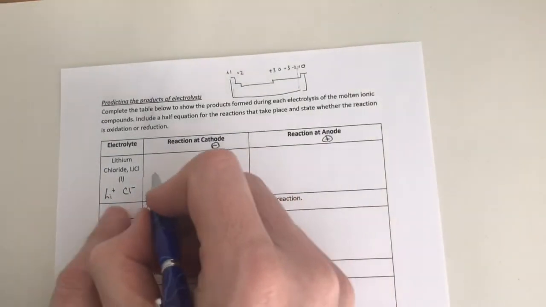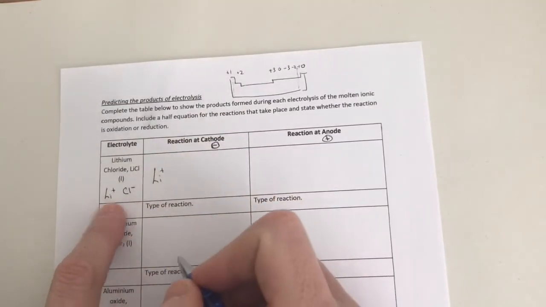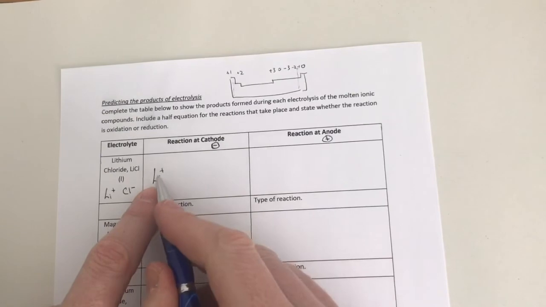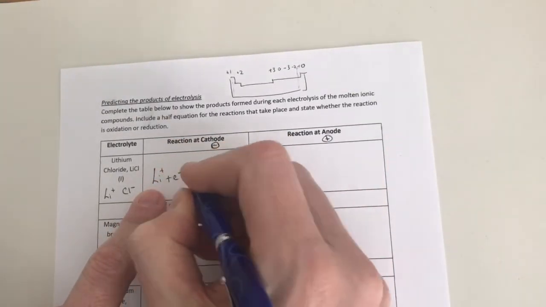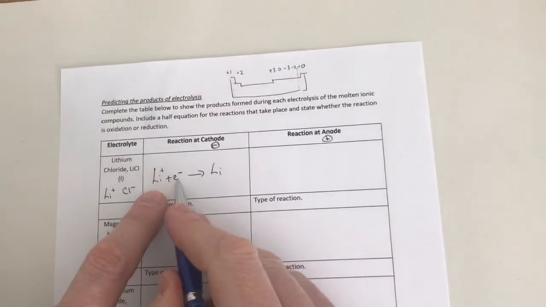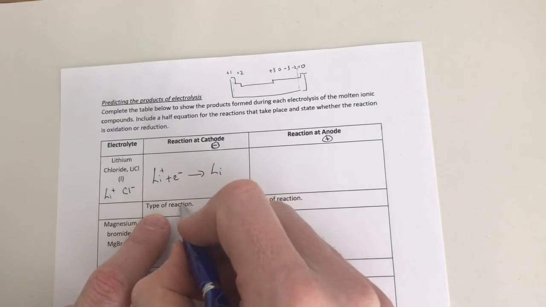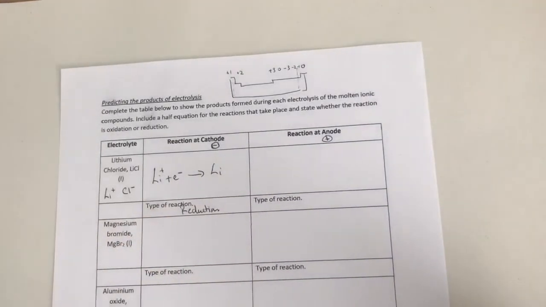Okay, so the lithium ion, being the cation, goes to the cathode. When it gets here, how do we get rid of this positive charge? We're going to add an electron, we're going to give it an electron, it's going to gain an electron to form lithium metal. Because this is gaining electrons, this is an example of a reduction reaction.